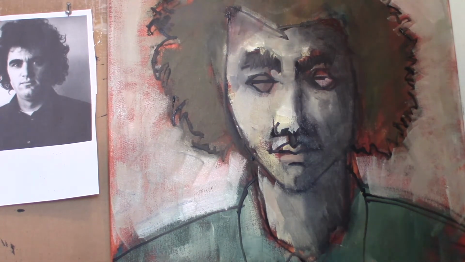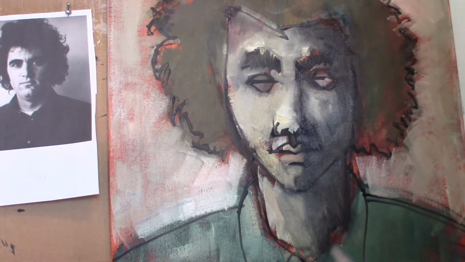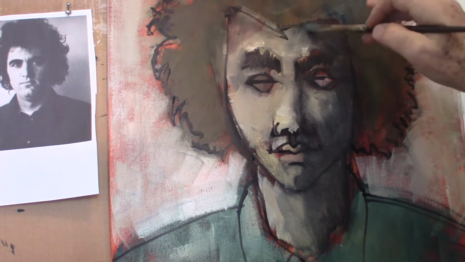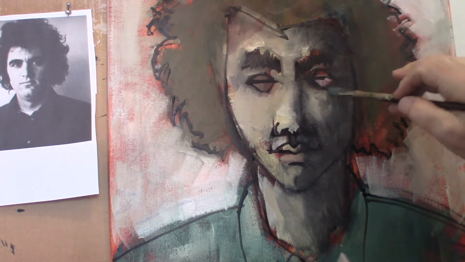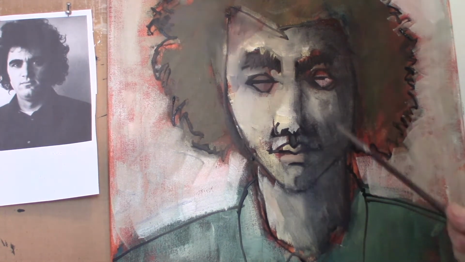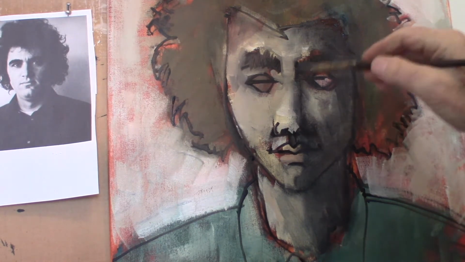The next time I can come in after it's dry and maybe add just another thin layer of glaze to darken it up. I want it a little darker than this, but I don't want to do it all at once. I want to do it in maybe 2 or even 3 applications.